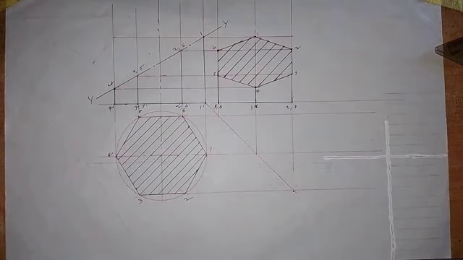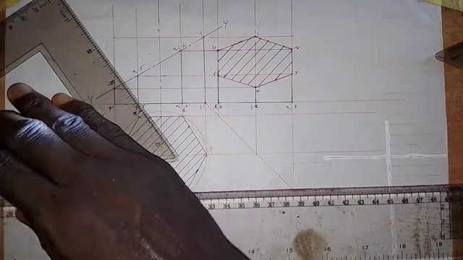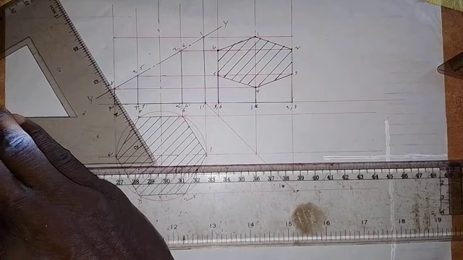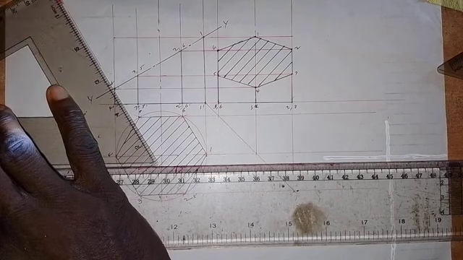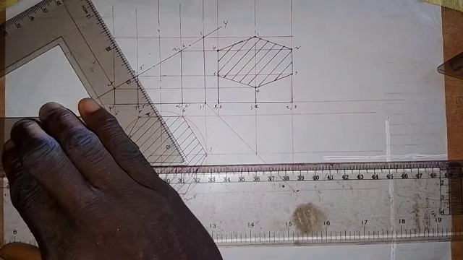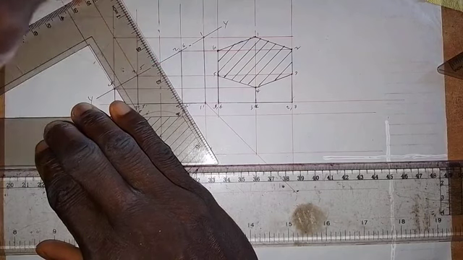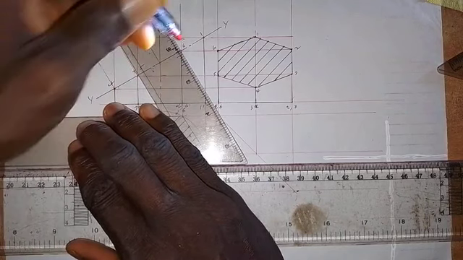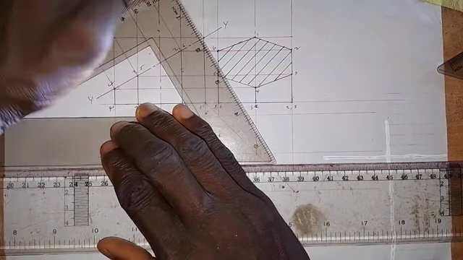Since the cutting plane is inclined at an angle of 30 degrees, we have to use the 60-degree side of our set square to produce the line that will be perpendicular to each point on the cutting plane. So from this point, we are going to draw a line in this direction. From this point, we also draw a line, and from this point also, we draw a line like this. This space will not be enough, but I'm going to do something about it. So we draw a line in this direction.